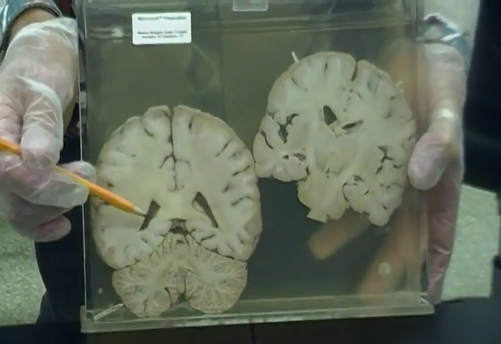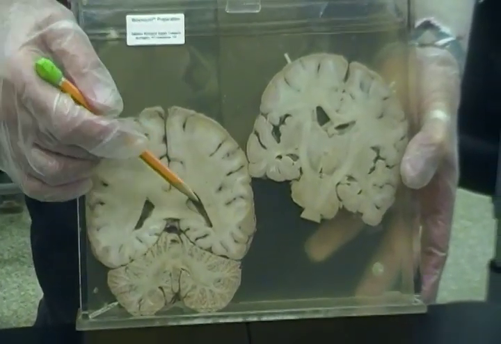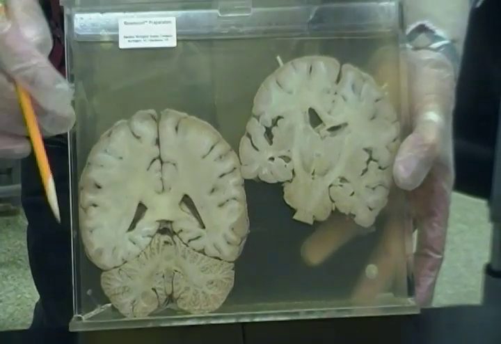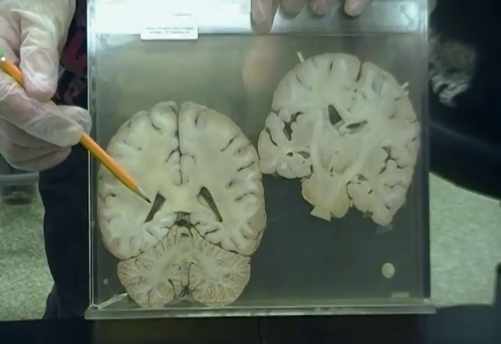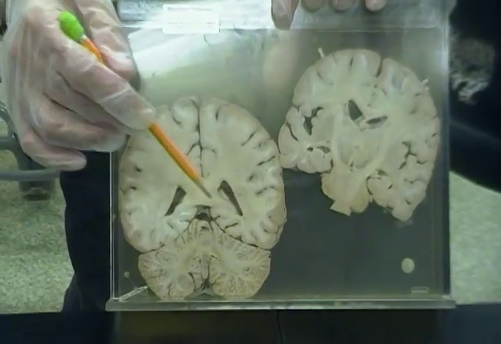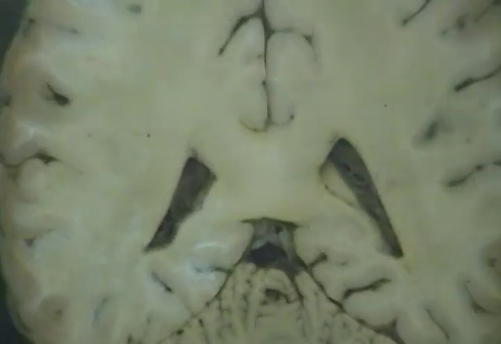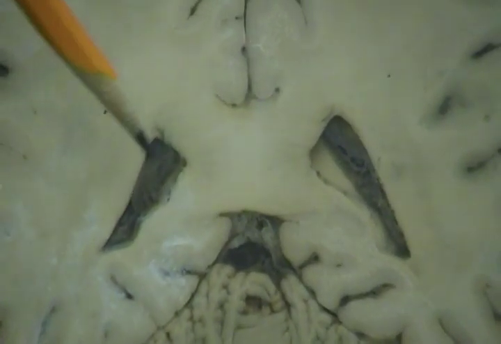You can see some brownish stuff inside these ventricles, and if you could see up close, they would look like little tubes. What are they? They are capillaries. What do we call them inside the ventricles? Choroid plexus. They got it.